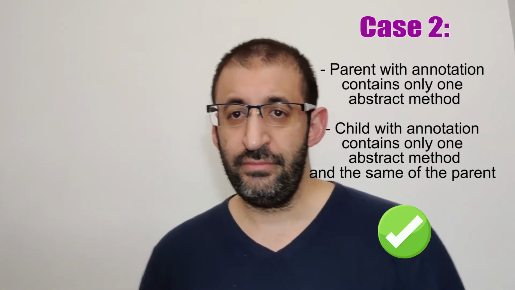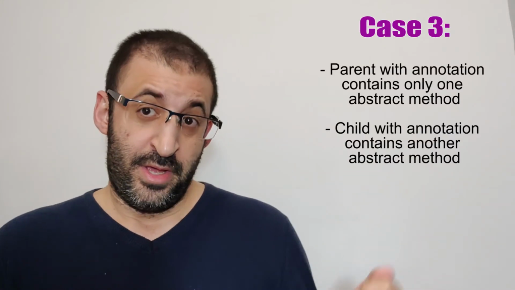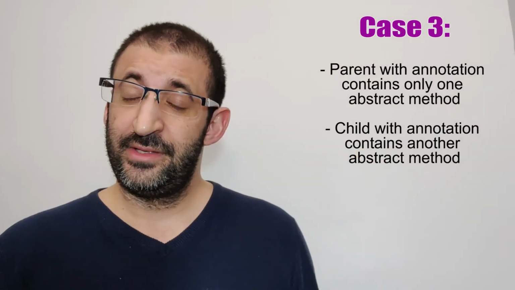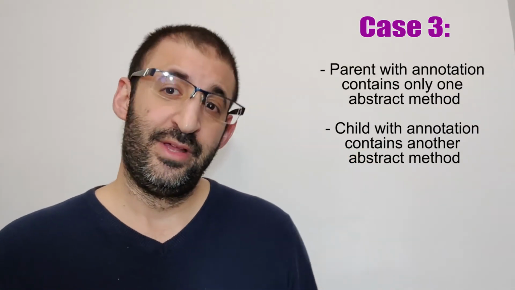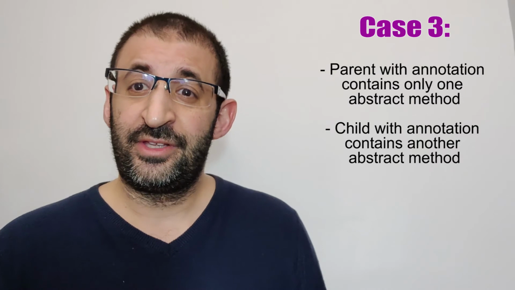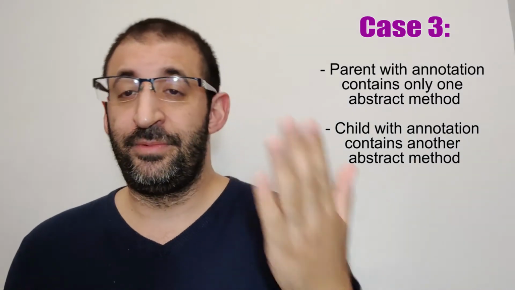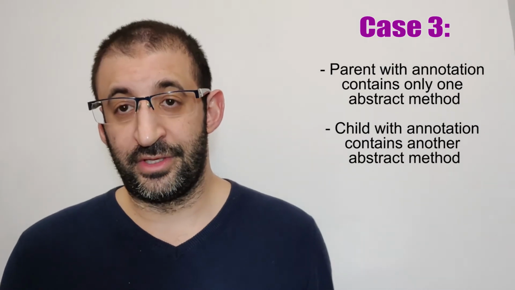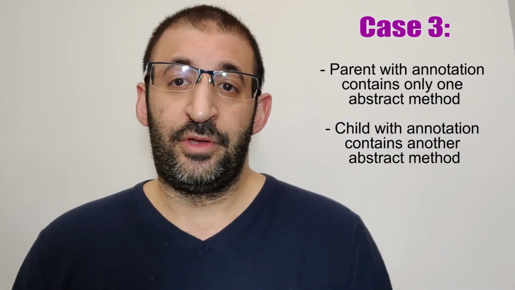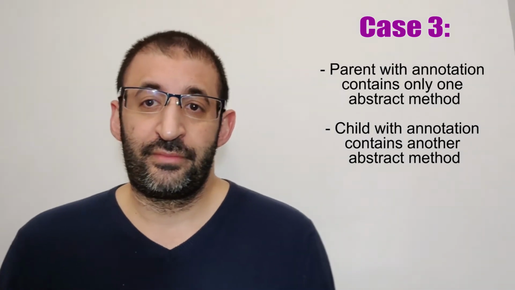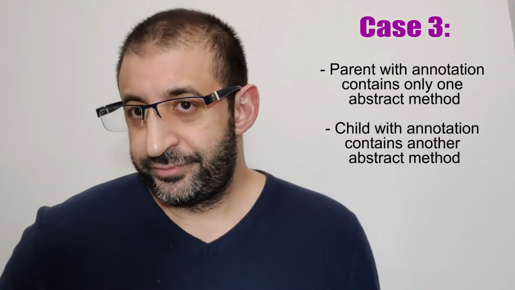It's good. The third case, we have the parent functional interface, and also the child is a functional interface, but it contains another abstract method. Here the child contains multiple abstract methods, so it is not good, it is an error, because we have multiple abstract methods. So we got an error.